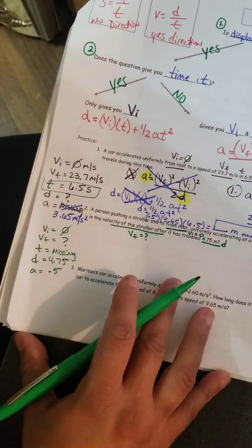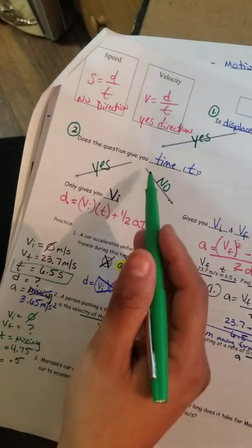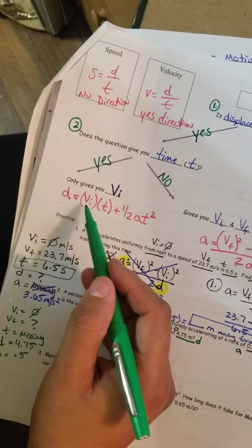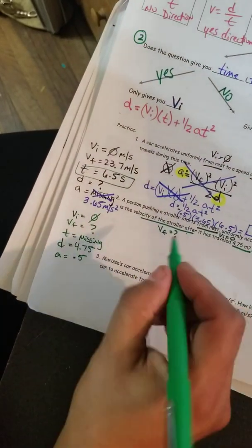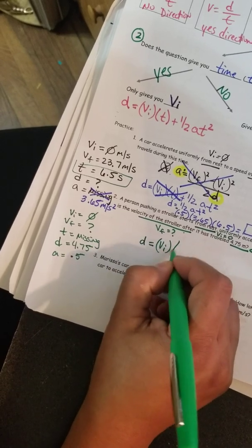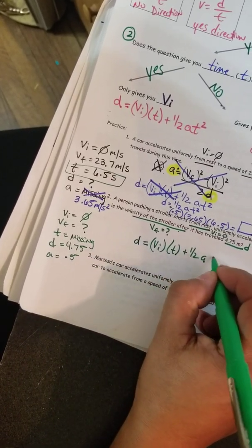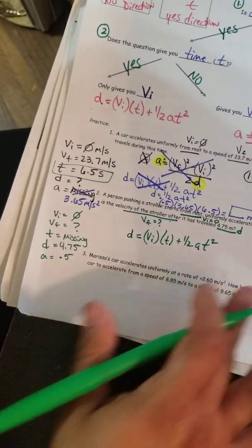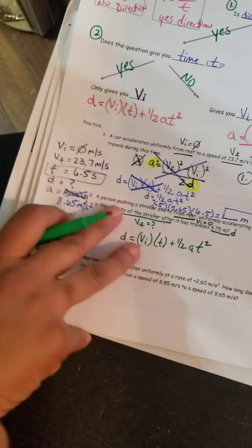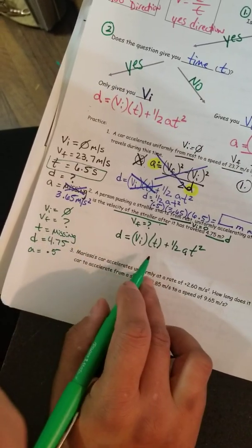Love it. Let's go back still. Was time utilized? Yes, it was. They're telling me that this is the equation I should use. I'm going to write it down. D equals VI times T plus 1/2 A T squared. All right, here's my equation that I have. I need to go ahead and solve for V sub F.